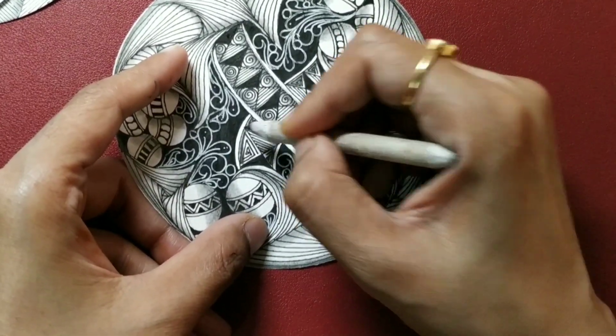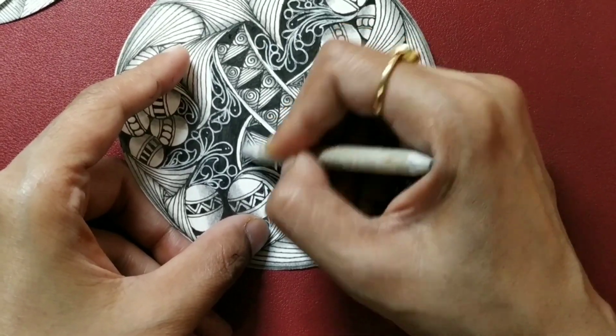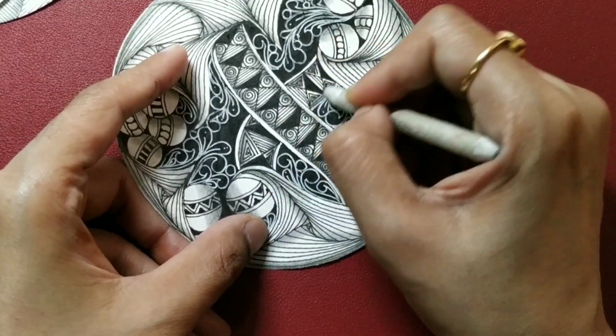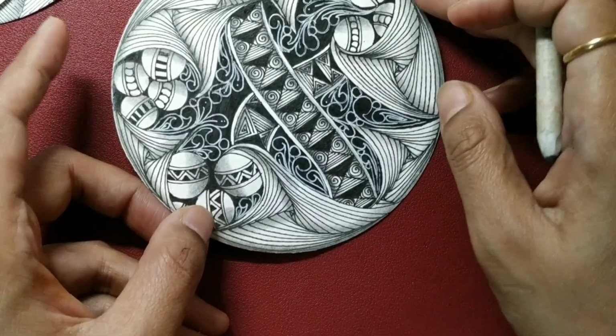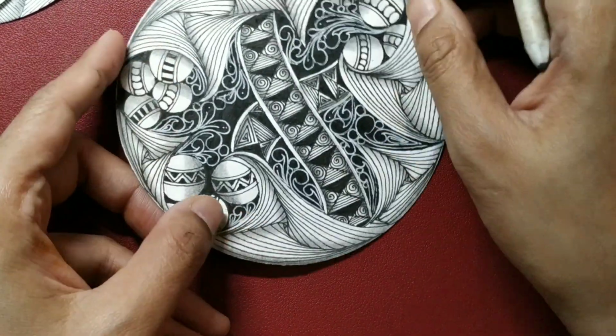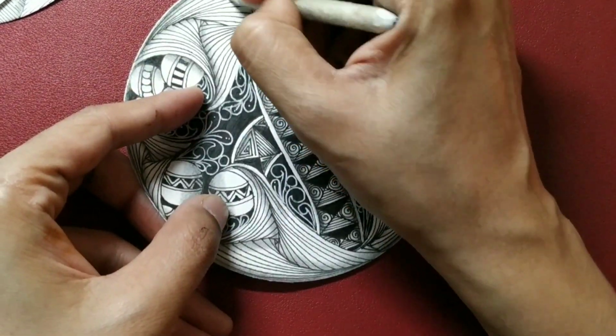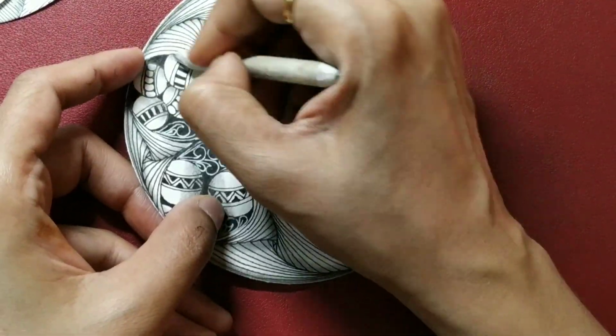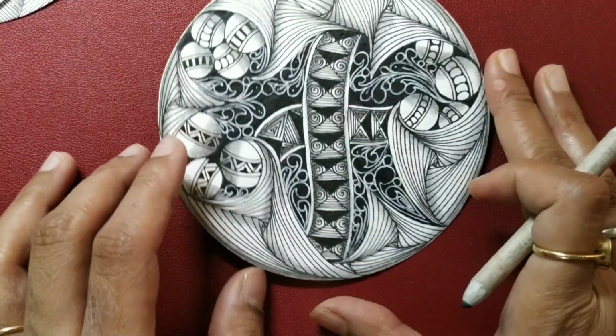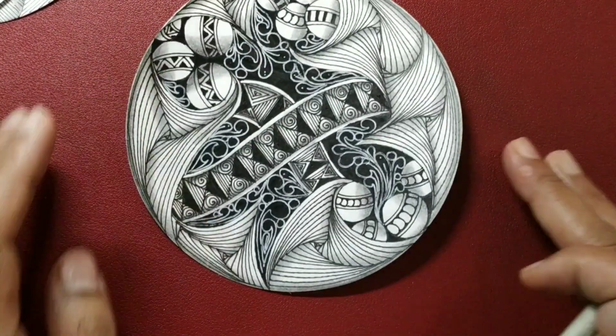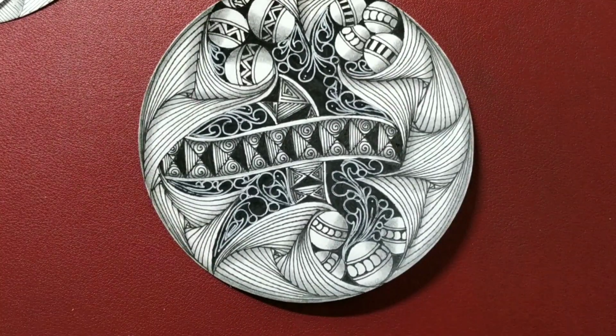So you can use this tangle so many different ways. I already gave you a few ideas. Use it as a border, use it as a standalone, so many ways. So that's about it. That's the shading and that's our finished tile.